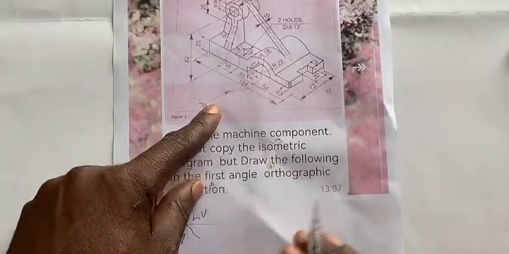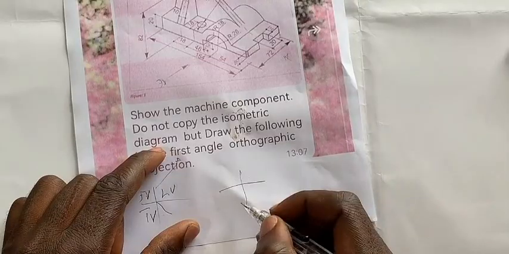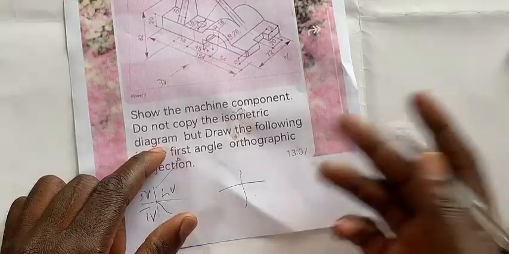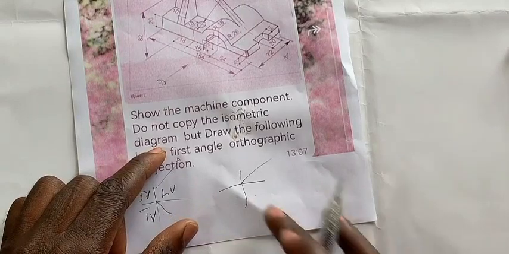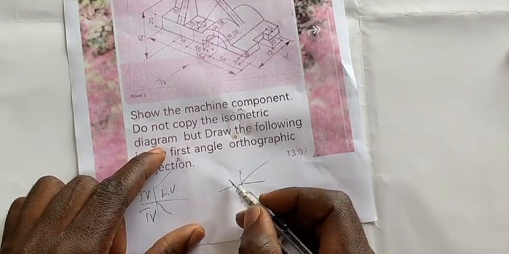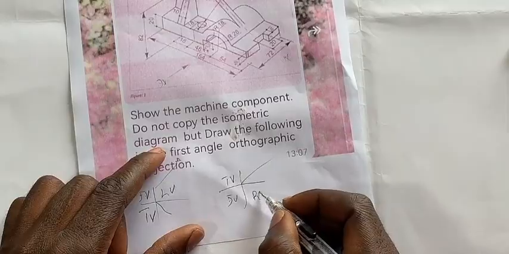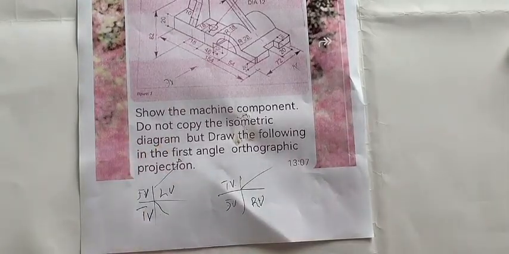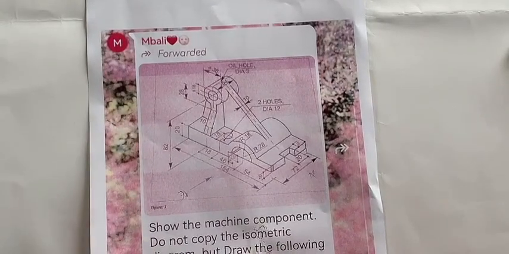So it is still the same Cartesian plane. The first, second, third, and fourth being counted anti-clockwise, our quadrants are still the same. But in the third, we've got a line of 45 degrees. So here we are going to have a top. Here we're going to have a front. Here we're going to have a right. Are we together? So this is the formula of orthographic projection. That's how we scatter the views. We don't just draw anywhere you like, you understand? So you have to analyze that machine component and correspond it with the question before you scatter the views.